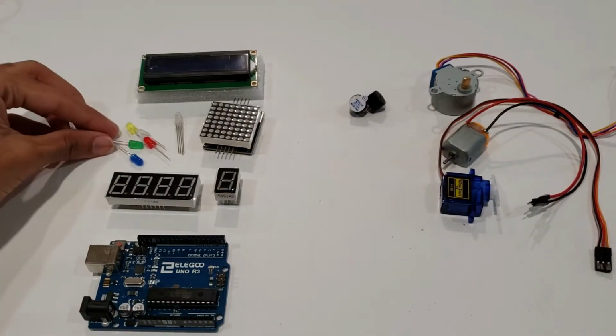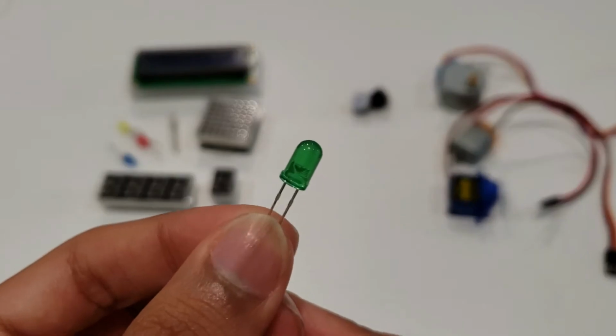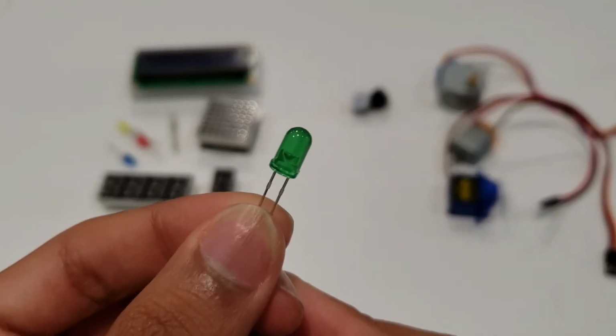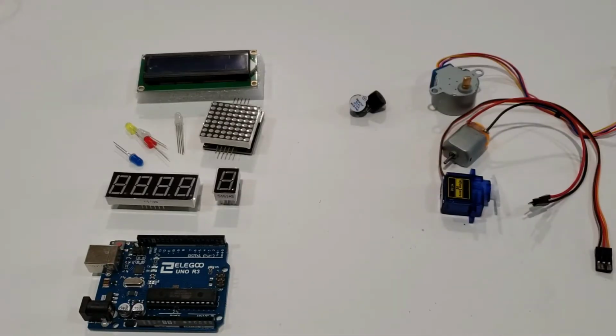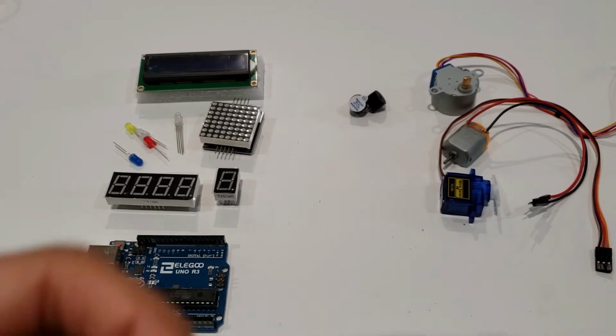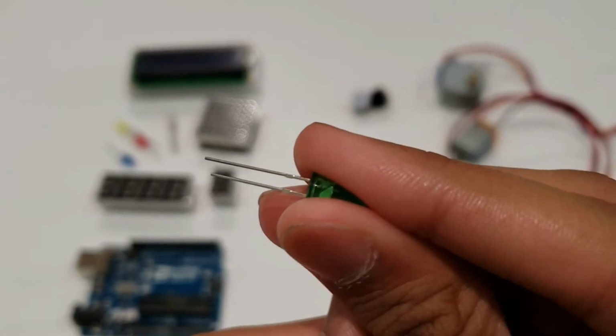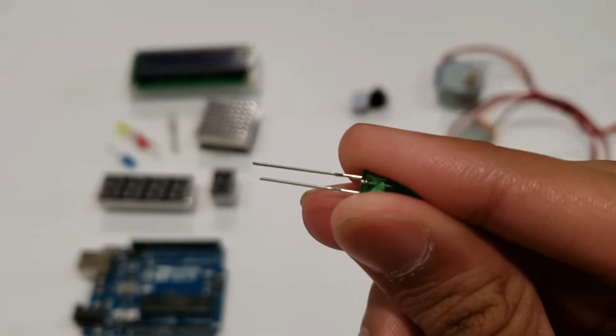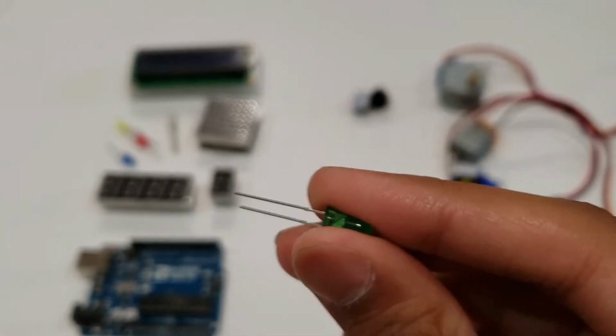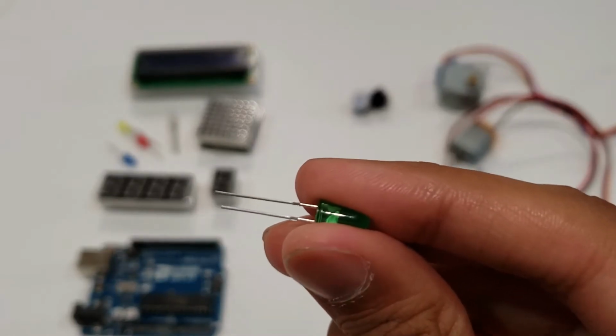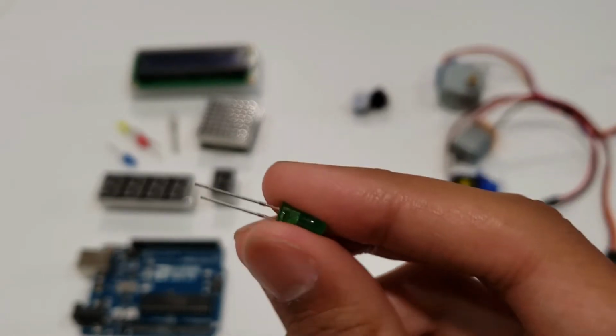And next we have basic LEDs. This is a green one, but you have ones that come in five colors, which are green, blue, red, white, and yellow. And as you can see here, the two prongs are different lengths, and that's because a current can only travel through an LED in one way. So these help indicate which orientation your LED should be in.